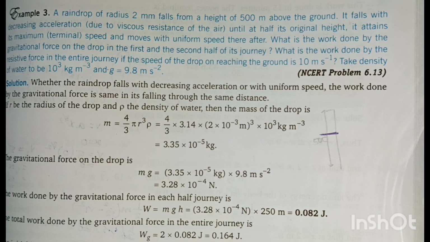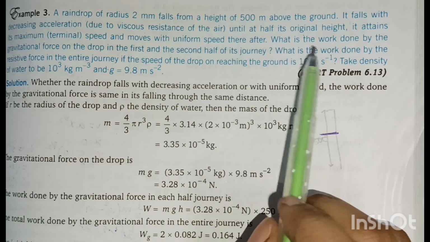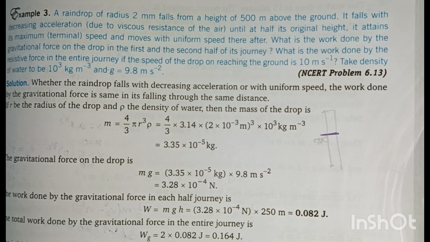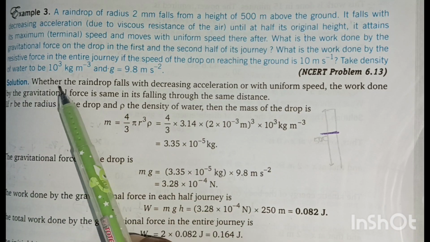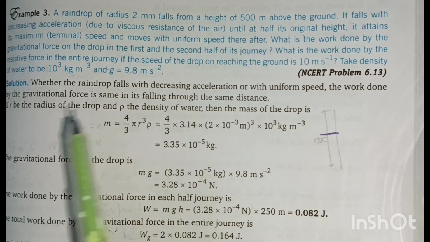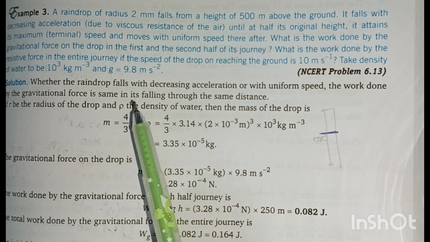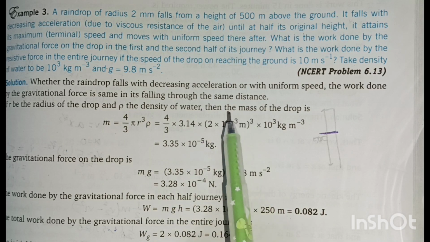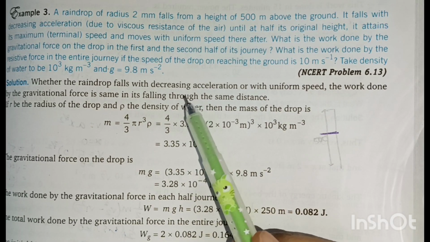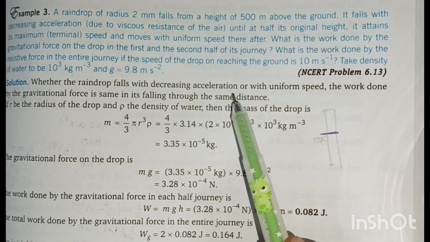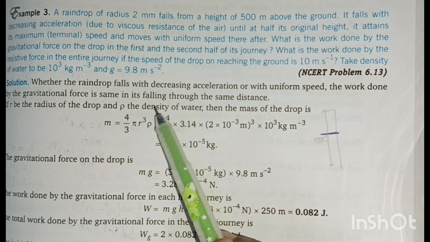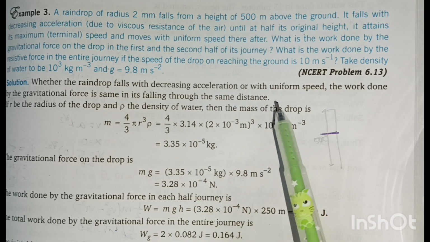Now what we have to find is, first, the work done by the gravitational force on the drop in the first and second half of the journey. So yes, please listen to these lines. Whether the raindrop falls with decreasing acceleration or with uniform speed, the work done by the gravitational force is the same in falling through the same distance. So we don't need the knowledge of decreasing acceleration or uniform speed. The work done by the gravitational force is the same, whatever the distance it is.